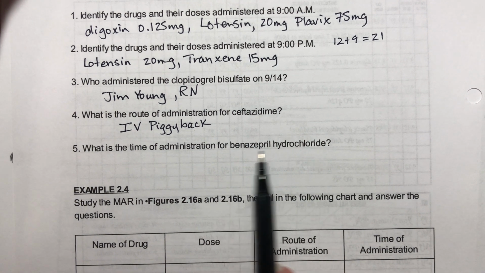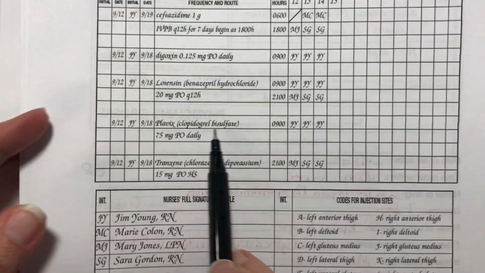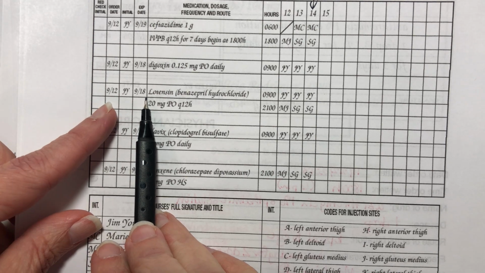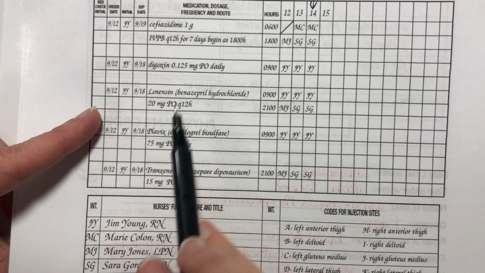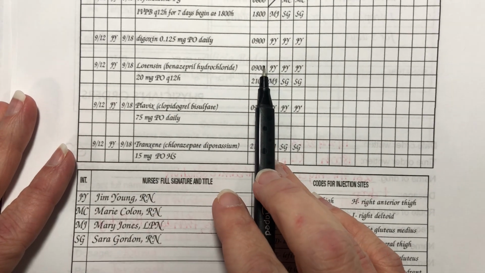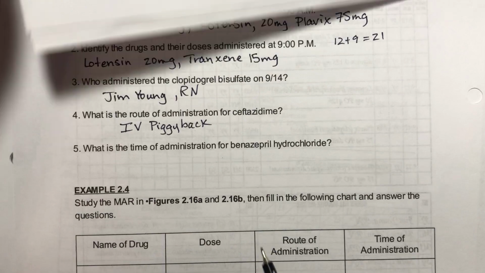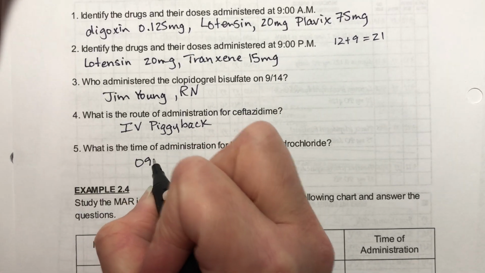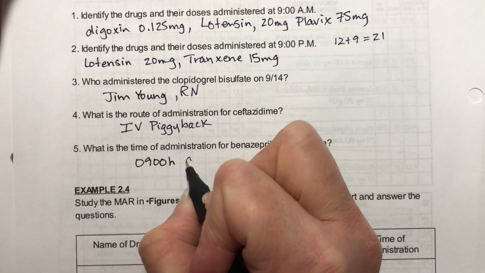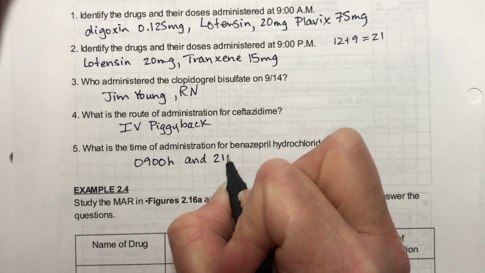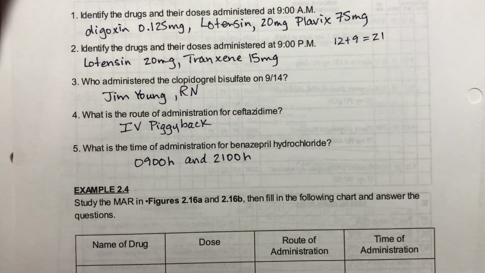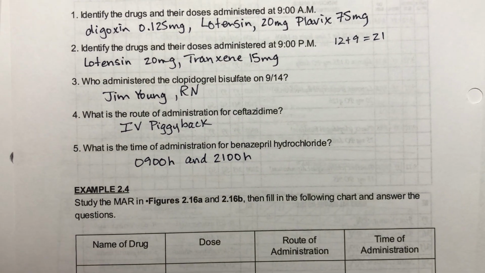So let's look for that generic. That would be Lotensin. And what time is the administration? The time is 0900 hours and 2100 hours. Okay, so that's that problem.